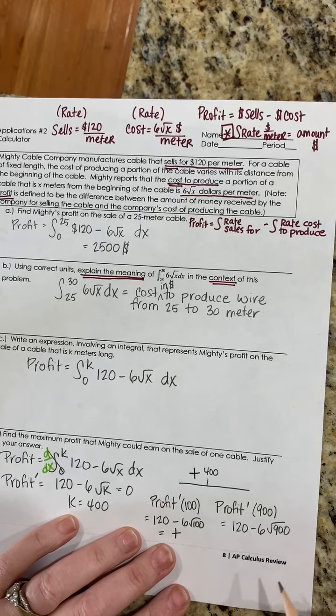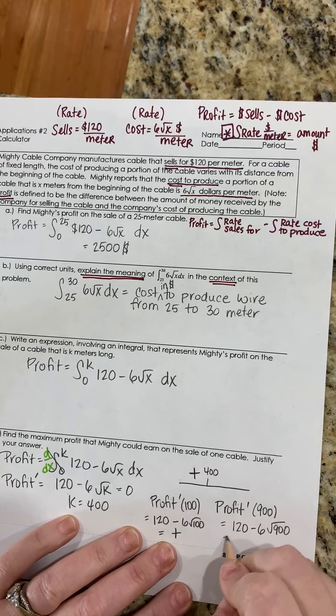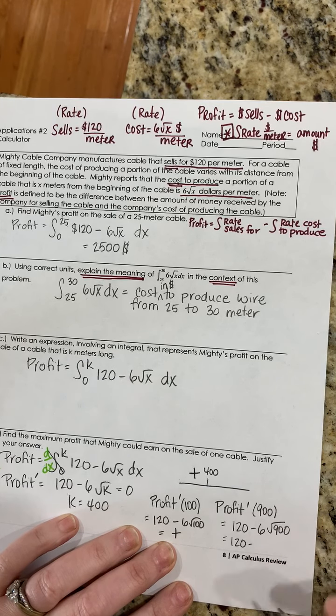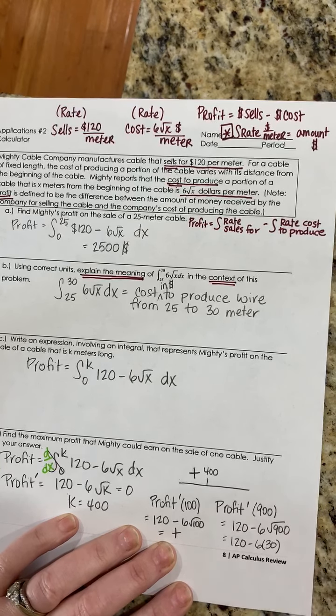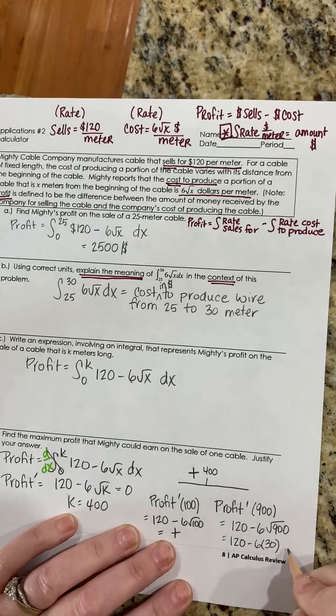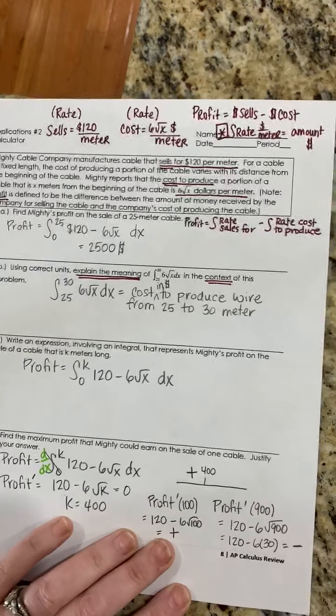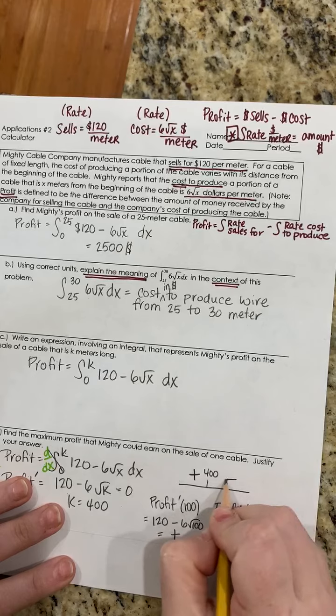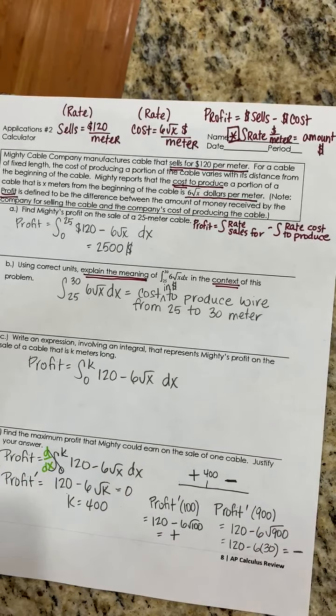So this is going to be 120 minus 6 times 30, which that is a negative number. Again, I don't care what the answer is. I just care that it is negative. So AP is never going to read a sign chart, so I'm going to have to spell it out for them.